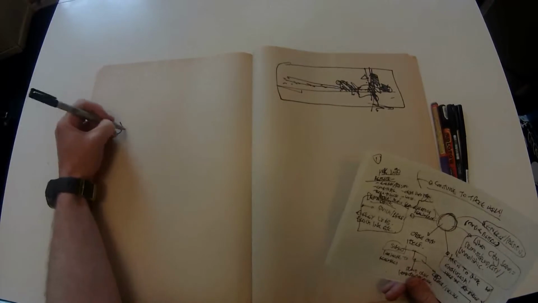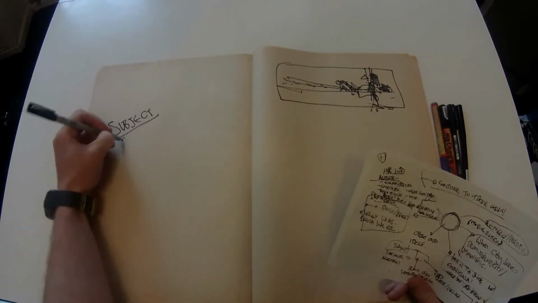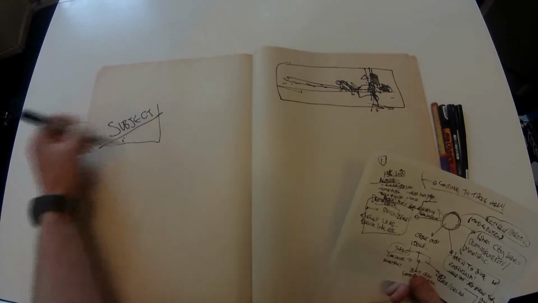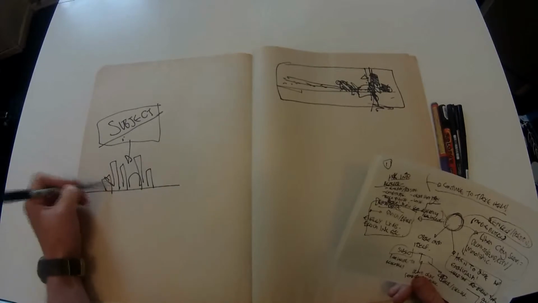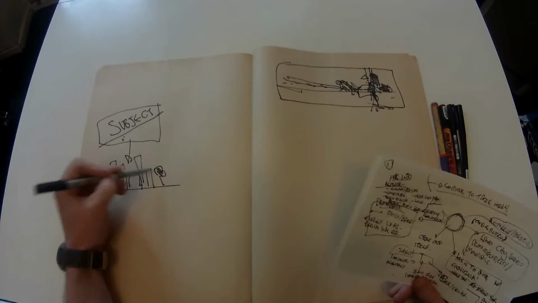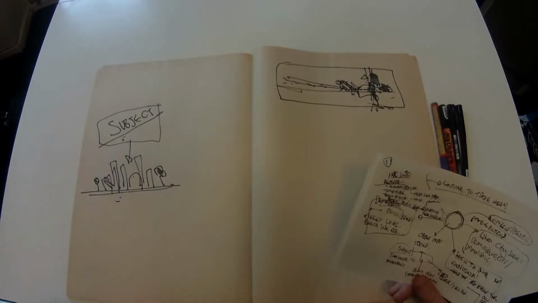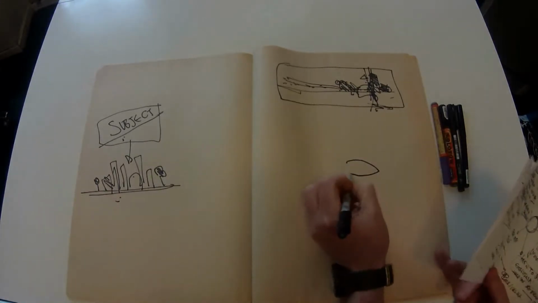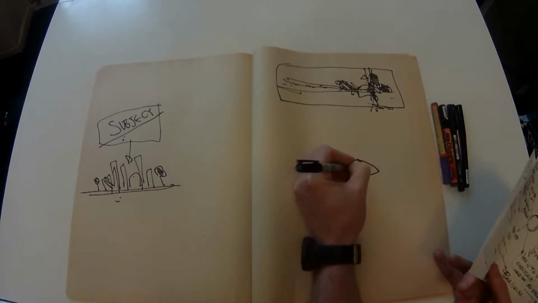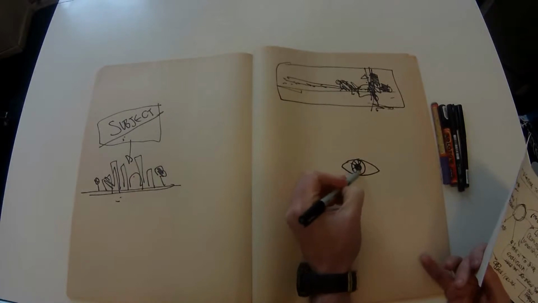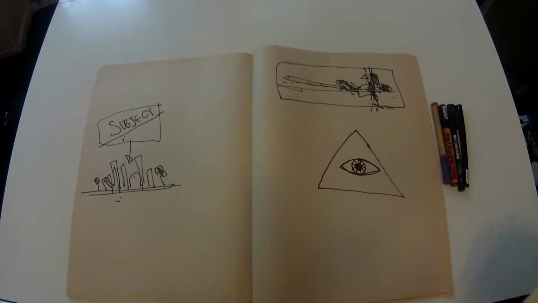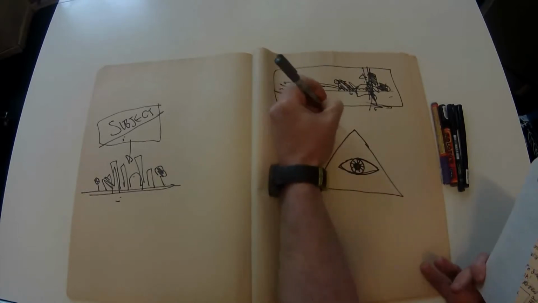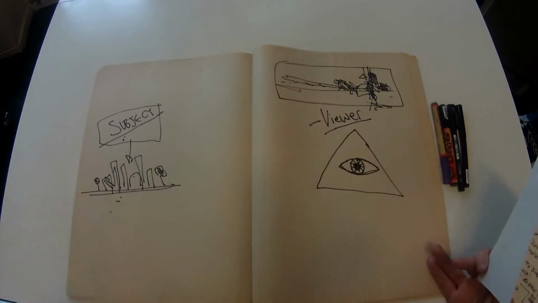Okay. One thing is that we've got the subject that we're drawing. If we're copying something from life or even a photograph, we've got the subject, and this subject, for example, is a cityscape. Let's draw a very quick cityscape, with some trees. That's your subject. And here's you, the viewer. I'll draw a very strange eye. So this is the viewer, this is you. It's a bit strange just drawing an eye. I always think that looks a bit surreal. We could add a pyramid as well, if you're a conspiracy theorist. So here's the viewer, and there's the subject.